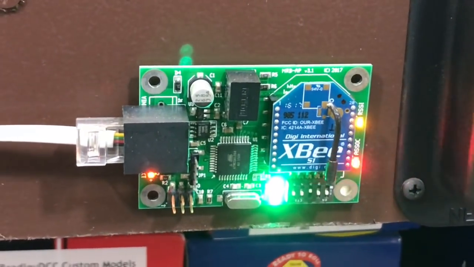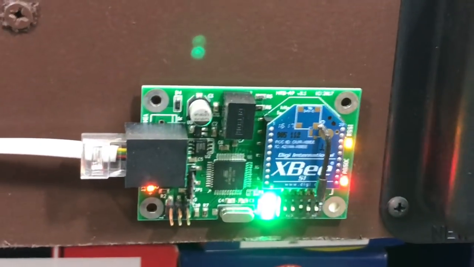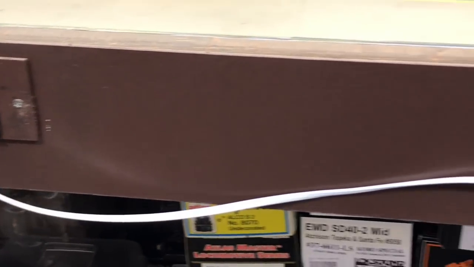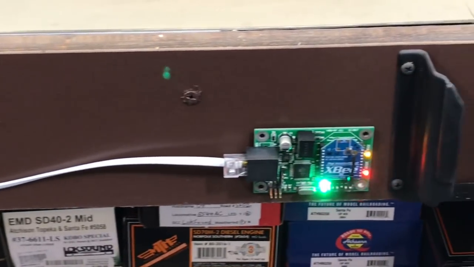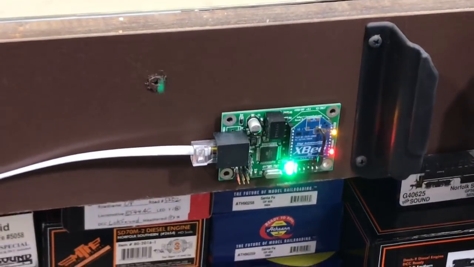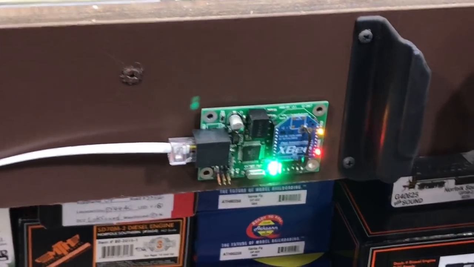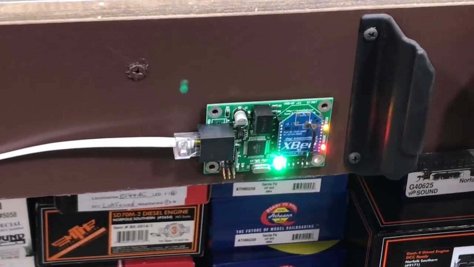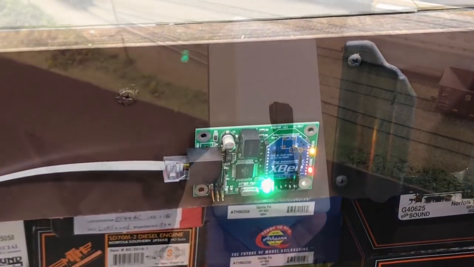A little more about the ProtoThrottle. Here's the receiver for it that plugs into the NCE cab bus. Also works the same way if you have a Lenz system. Now, for those of you that have Digitrax, you're going to have to wait probably until the summer when the ProtoThrottle is going to be released to the public. It'll be wireless and work through the LNWI system on Digitrax.